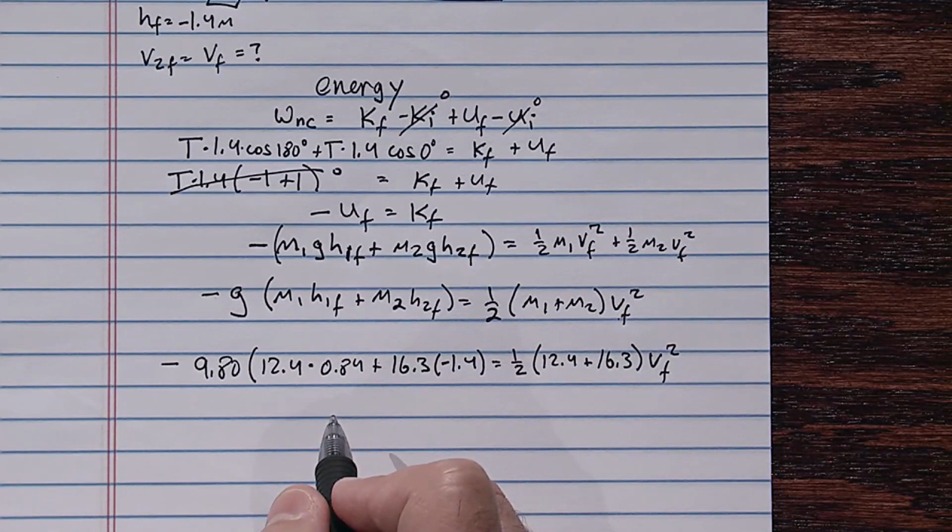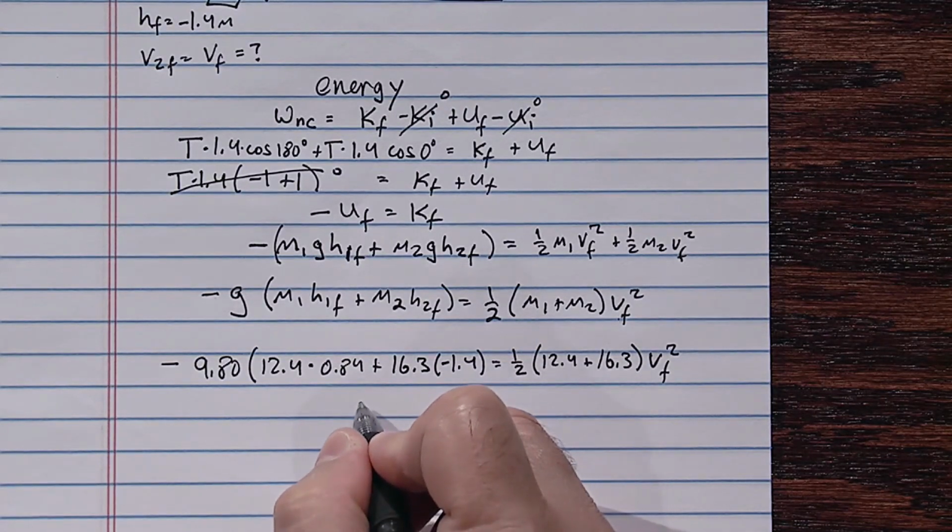Let me review all of that to make sure I've put it into my calculator correctly. Minus 9.8 times the quantity 12.4 times 0.84 plus 16.3 times negative 1.4. That gives us a result on this side of, we'll call it, 122.